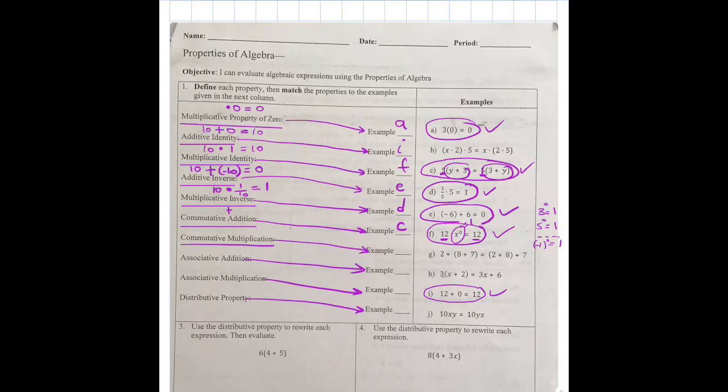The next property is the commutative multiplication. So now we're looking for the multiplication sign, and we're looking for numbers that changed place. So for example, 3 times 4 equals 4 times 3. So let's look at J. In this example, we do have multiplication. How about commutative? Have any numbers or values changed place? We notice x times y changed place, and after the equal sign became y times x. So they did commute. This is J.